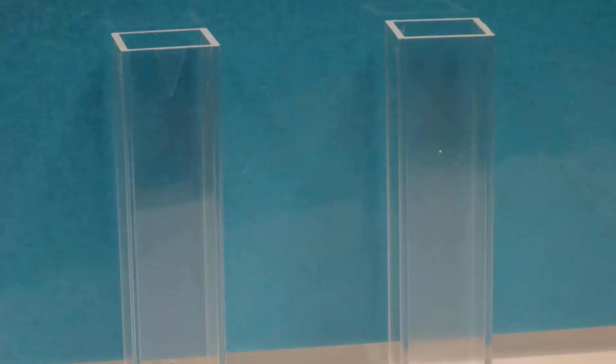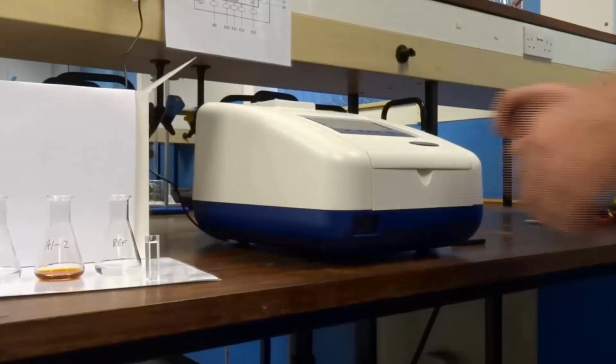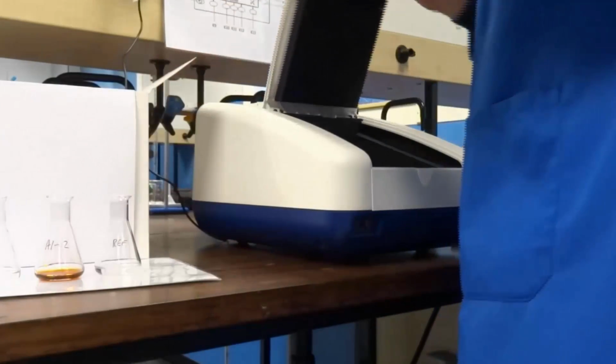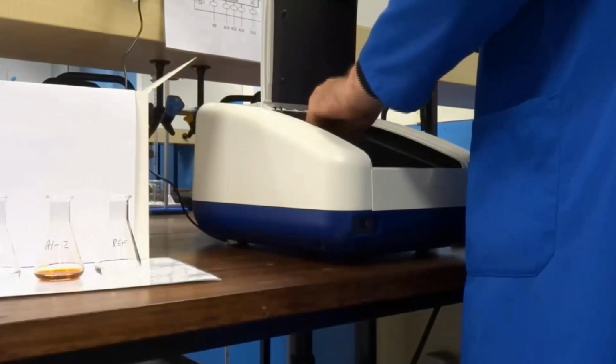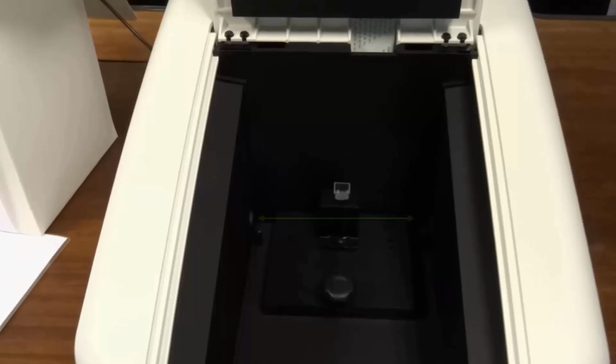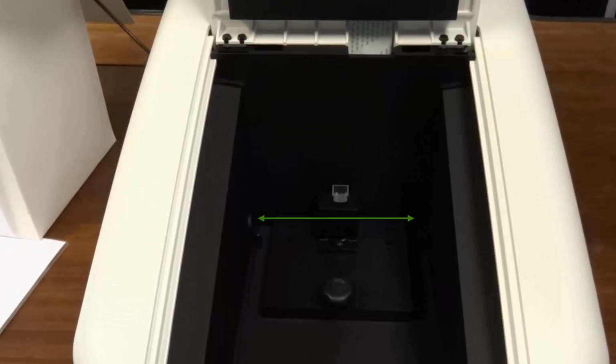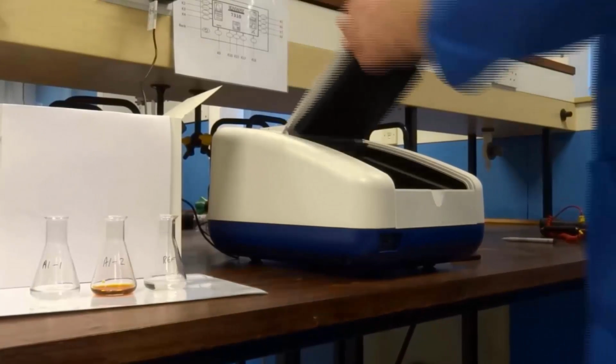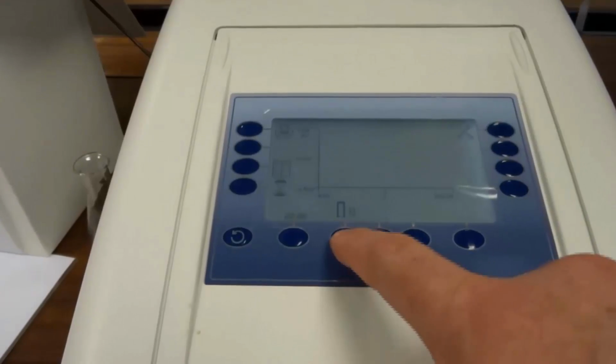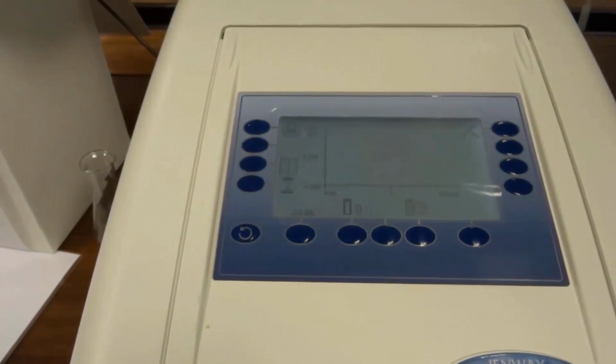Note that the cuvette has a clear side, which is marked by an indented triangle. We do not handle the cuvette by these clear facing sides. These are the sides that will face the beam, and we don't want our thumbprints distorting that beam as it passes through the cuvette. So carefully handling my cell by the sides, I place the cuvette in the instrument. The UV visible beam in the instrument runs parallel to the bench, so I make sure my clear sides are facing that beam. We close the lid of the instrument and press the zero button on the instrument.